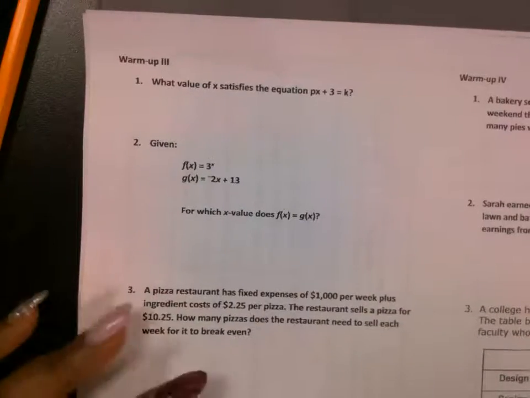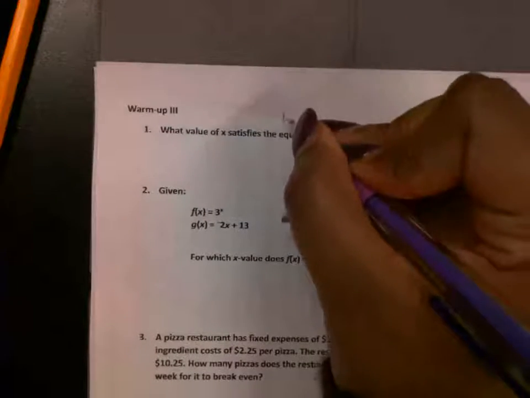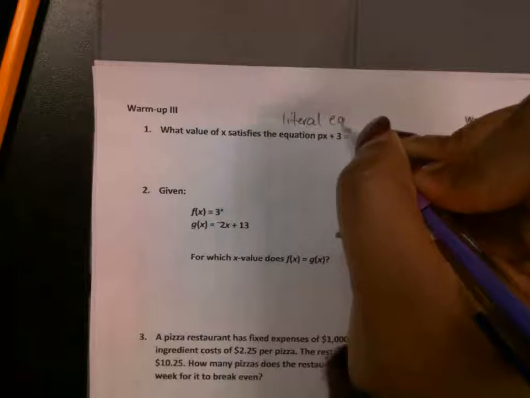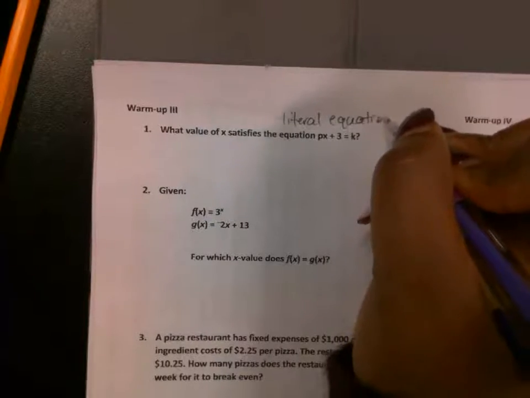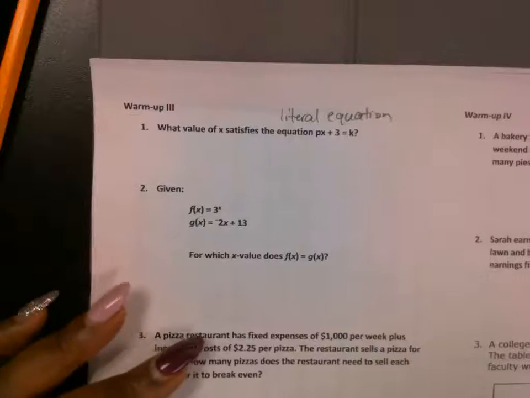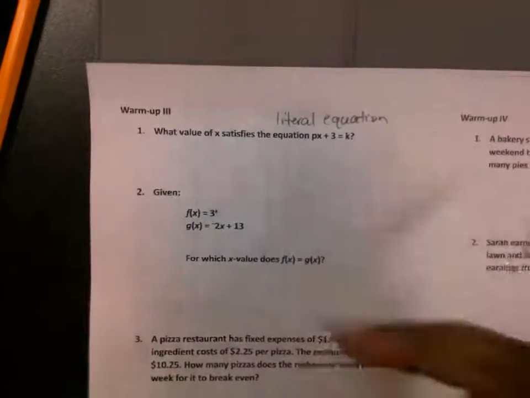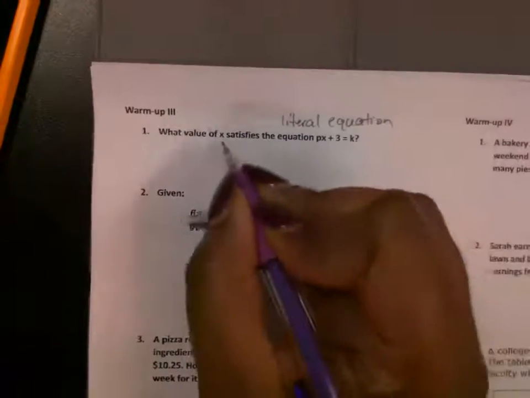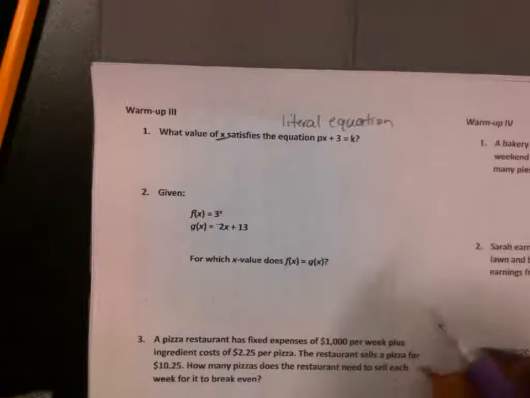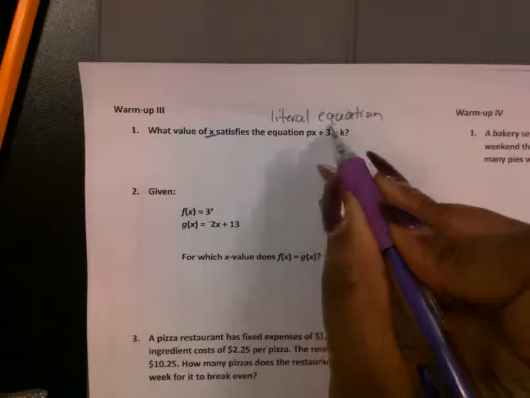All right, so let's look. This is, like I was telling Caleb, a literal equation. Literal equations are where you have more than one variable within an equation. There is more than one variable here. It's asking you to solve one of them, though. The one it's asking you to solve is x. So that means we have to get x by itself. So work on the side that has the x.